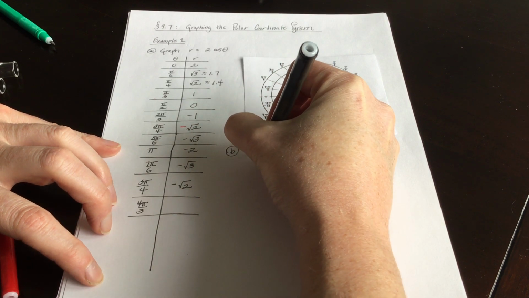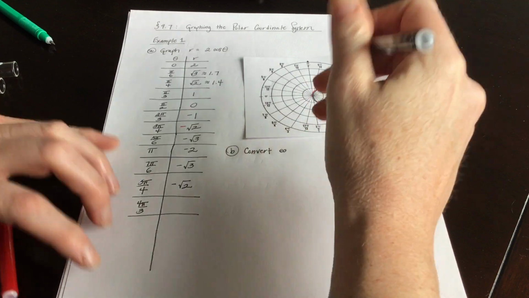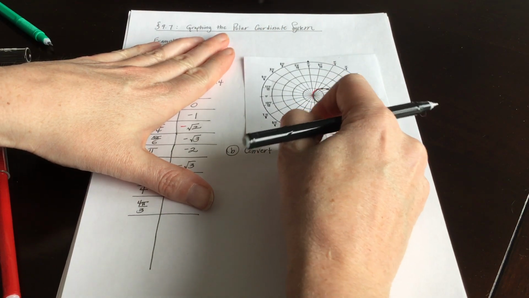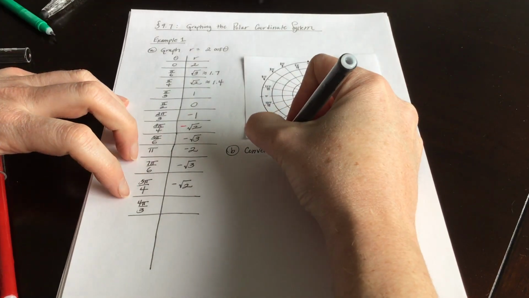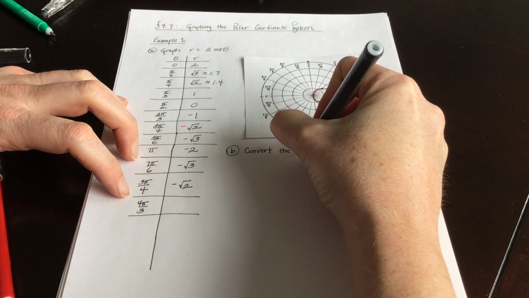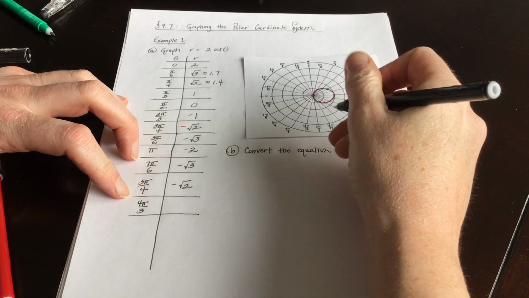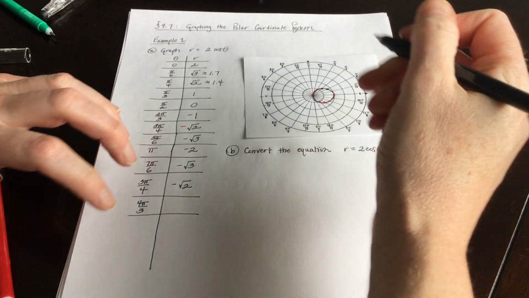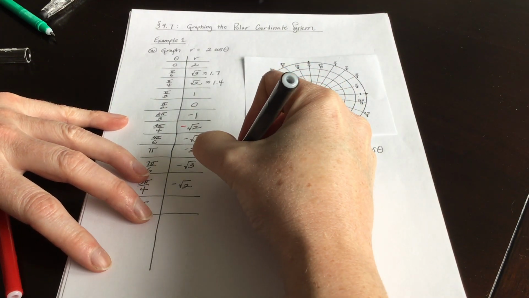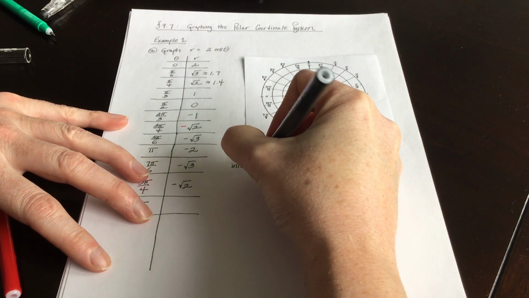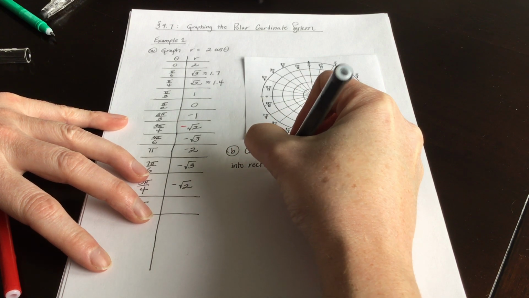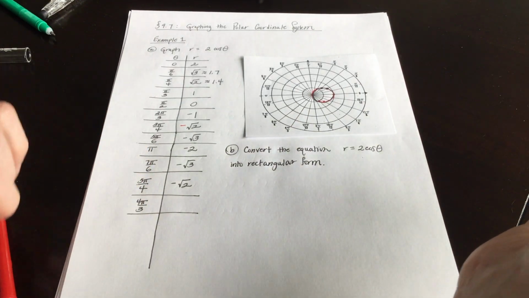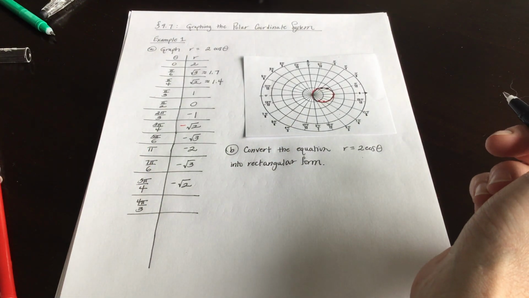let's play with what happens if I asked you to convert the equation r equals 2 cosine theta, the one we just graphed, into rectangular form. And this is some review of something that we did in the last section, but let's just play with this. Let's see what happens when you do that.